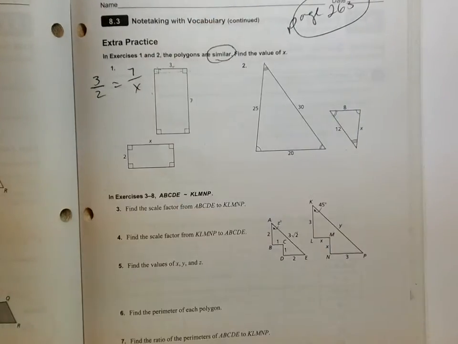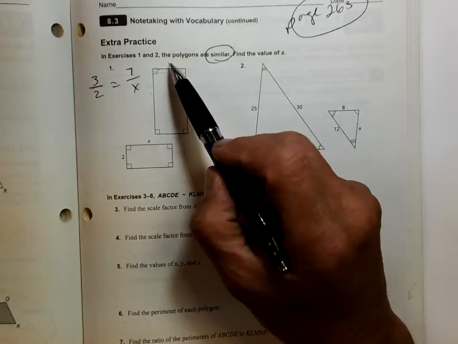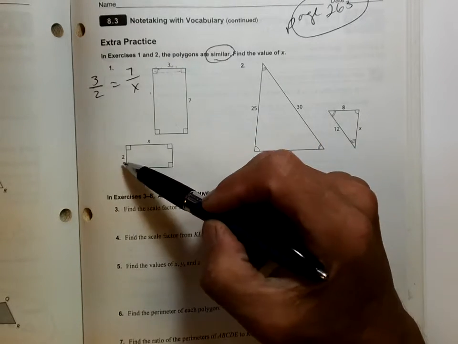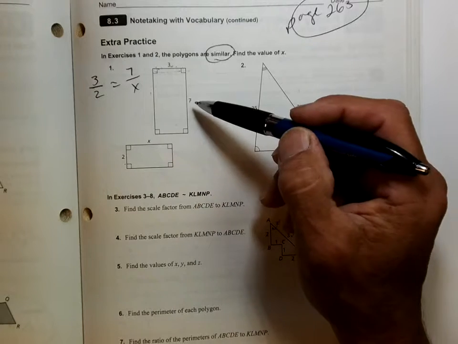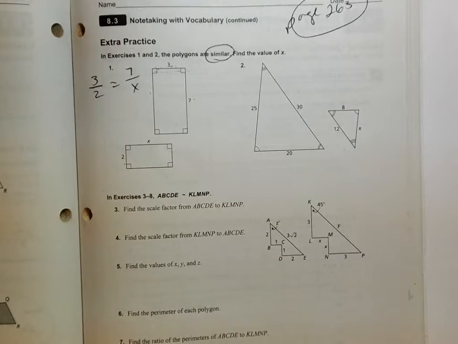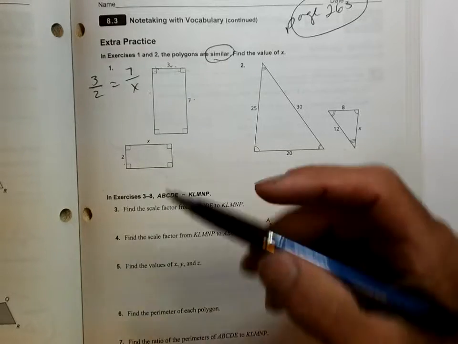Now I have to be careful because you said x to 7. So I went big to small, so then the next fraction needs to be big to small. You have to be correct in the way you put it together. If you did it the other way around, you'd get the wrong answer. So the 3 goes to the 2.